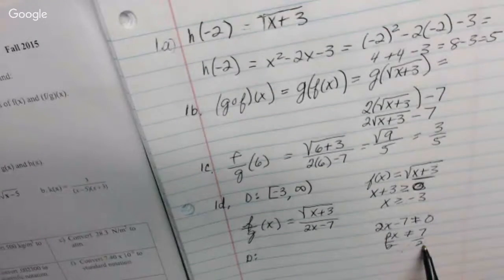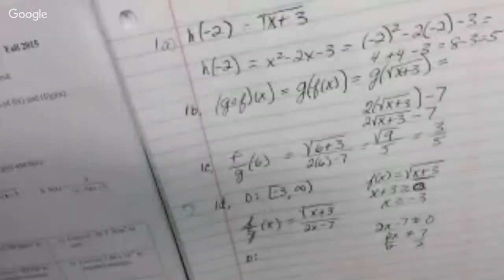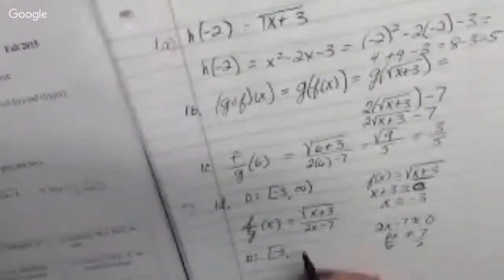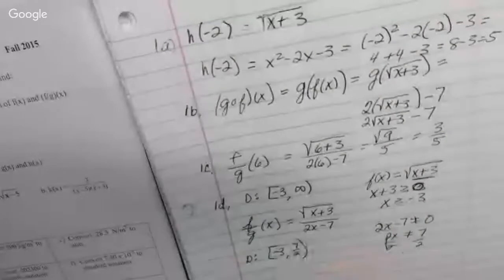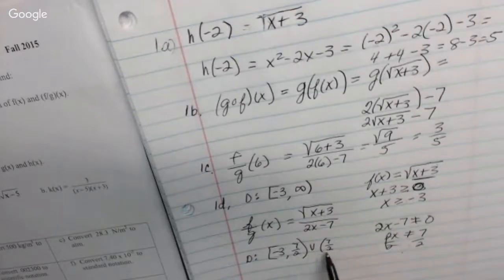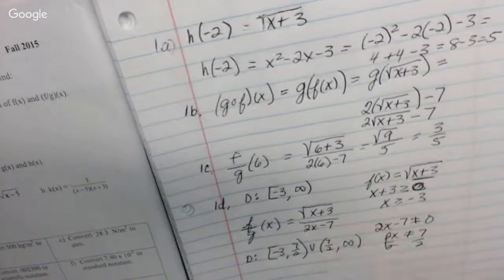So the domain here would be that you cannot have 7 over 2, and you can't have anything less than negative 3. So we're going to start at negative 3. We're going to go up to 7 over 2, but we're not including it. That's why we use the parentheses. That's going to be unioned with parentheses 7 over 2. So the only thing we're not including here is the 7 over 2, and that goes to infinity. And that's the way I would write that, not the way it was in the answer key.